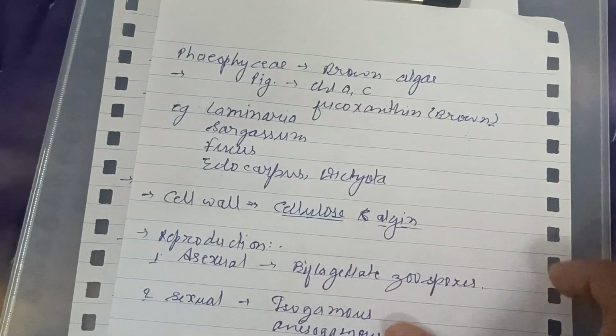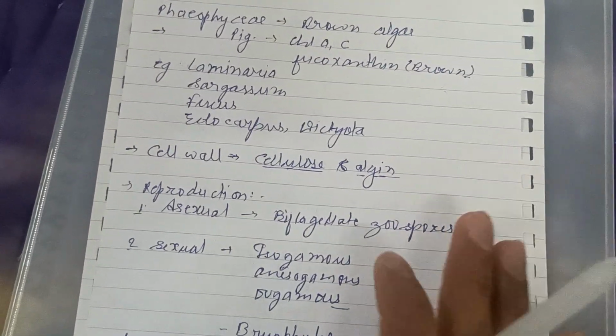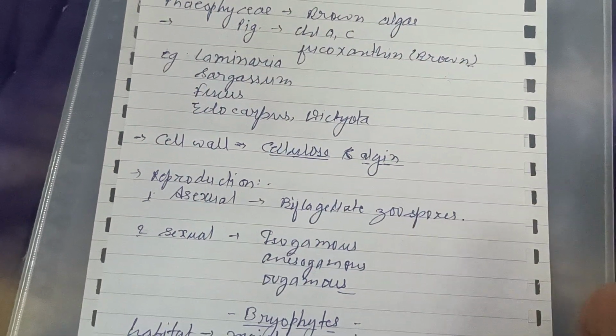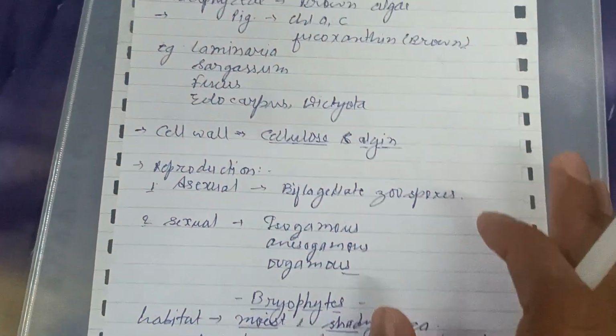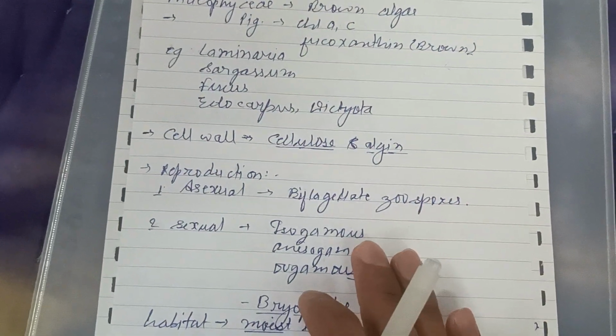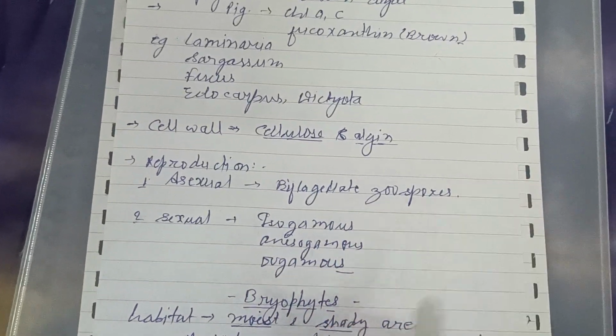These examples are mainly given in NCERT. Basically, we go through NCERT. We will not go outside of NCERT too much, because nowadays competitive exams and board exams mainly focus on NCERT. So it is better for us to remain close to NCERT.